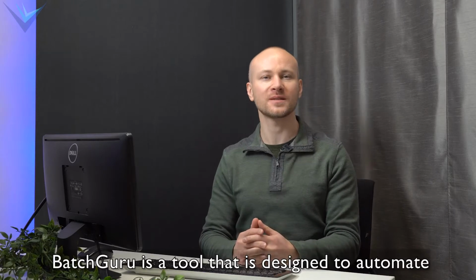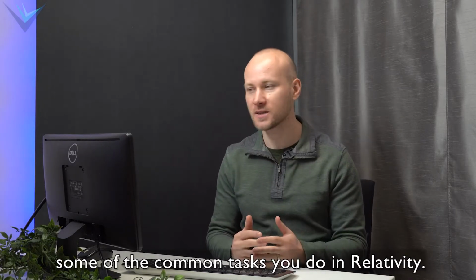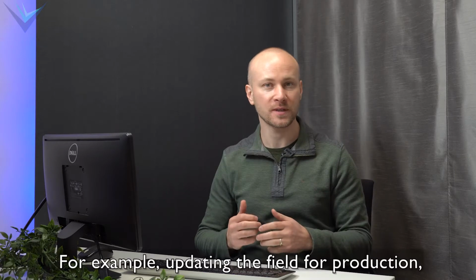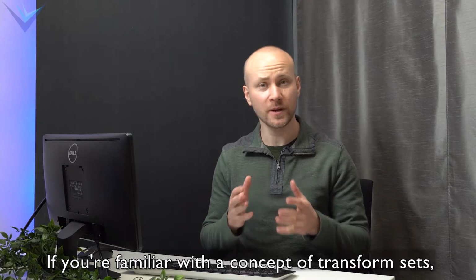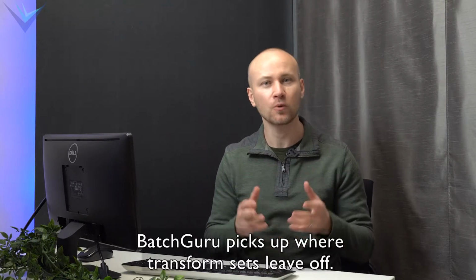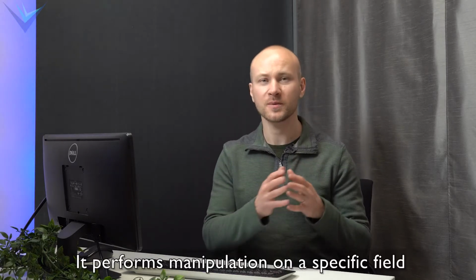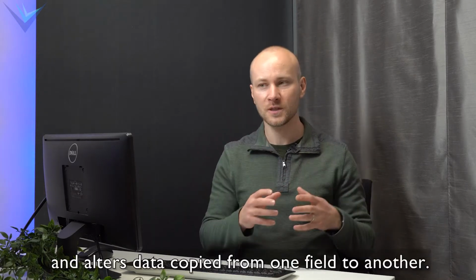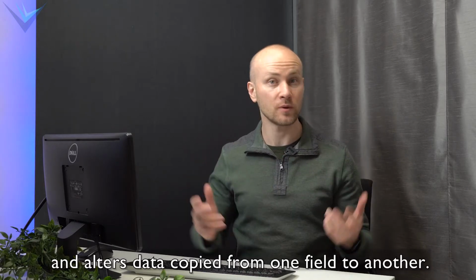BatchGuru is a tool that's designed to automate some of the common tasks you do in Relativity. For example, updating a field for production or performing an export. If you're familiar with the concept of transform sets, BatchGuru picks up where transform sets leave off. It performs manipulation on a specific field and alters data, copying it from one field to another.